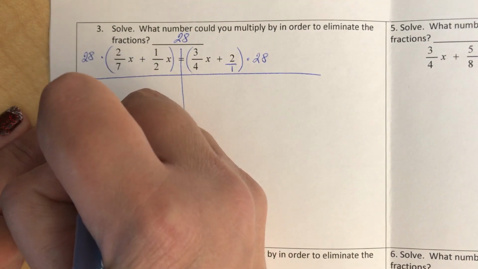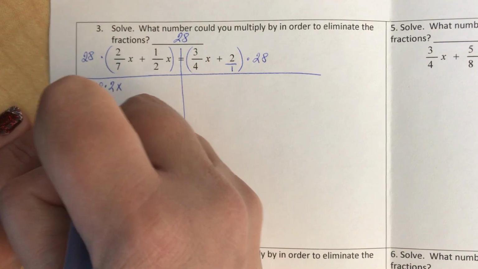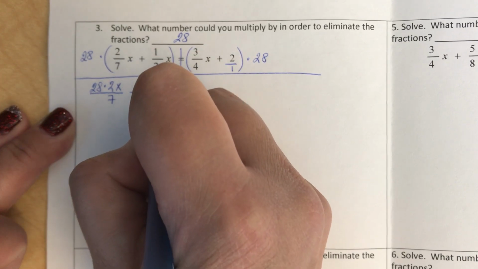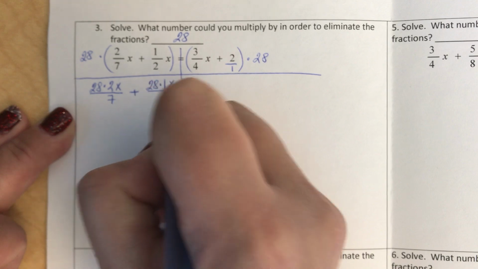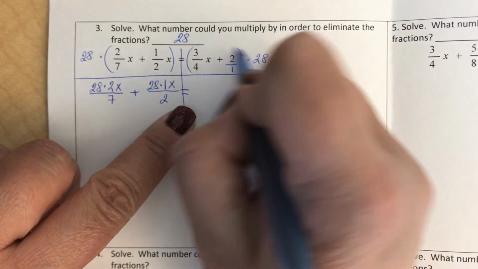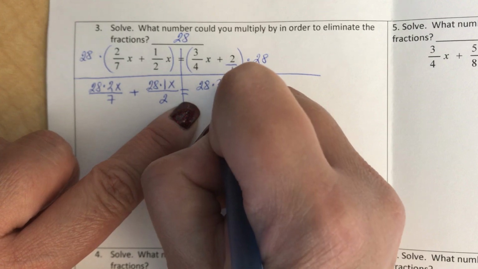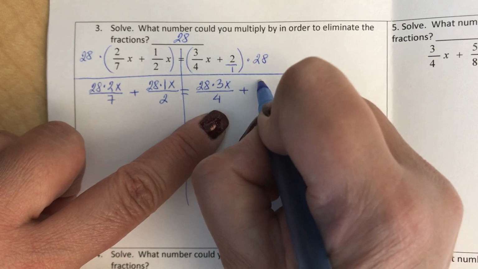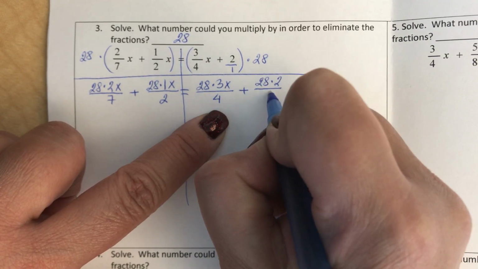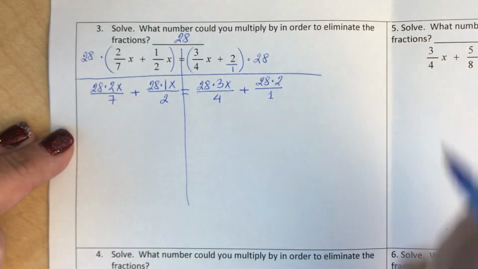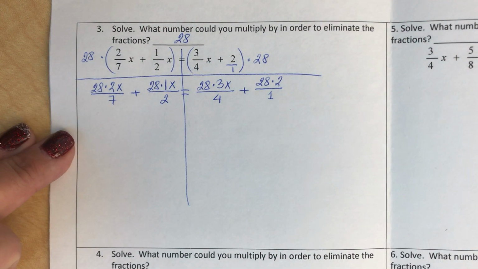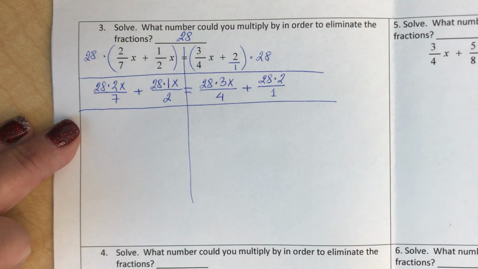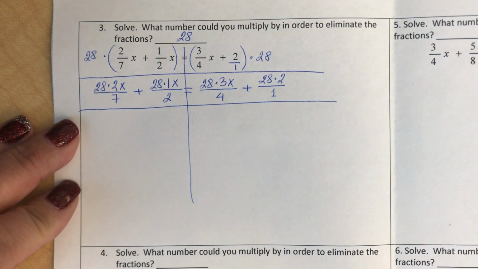28 times 2 with the x, divide by 7, plus 28 times 1 on the numerator, divide by 2, keep that denominator. 28 times 3 times x, keep the 4 on the denominator, plus 28 times 2, divide by 1. So we multiply all the numerators by 28, keep those denominators for now. When you simplify each of these fractions, the denominators will be divided and fractions will be cleared.